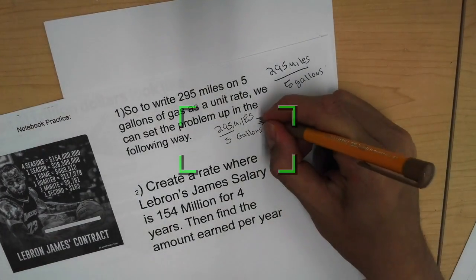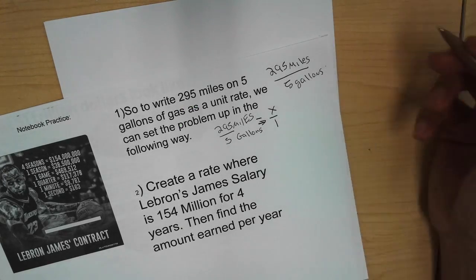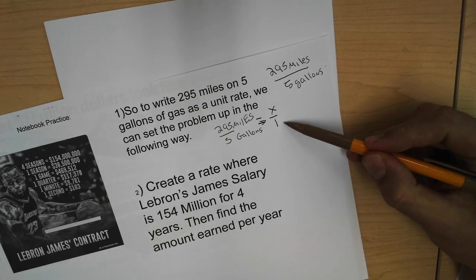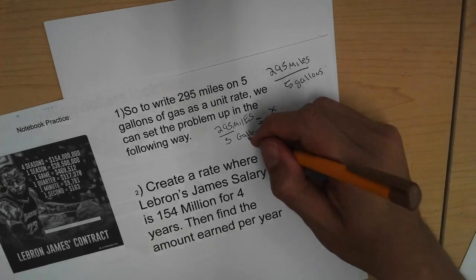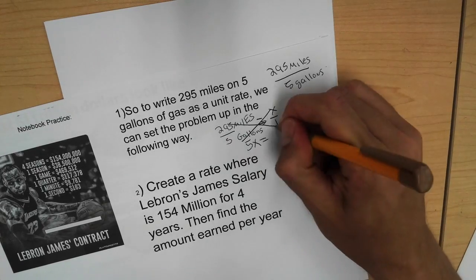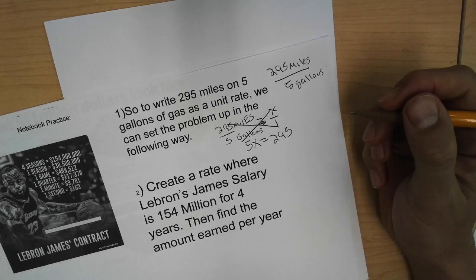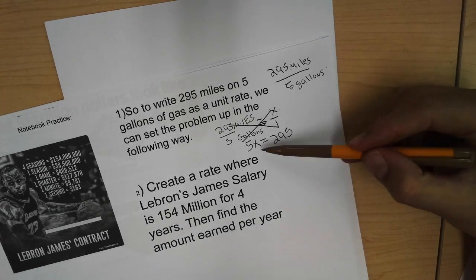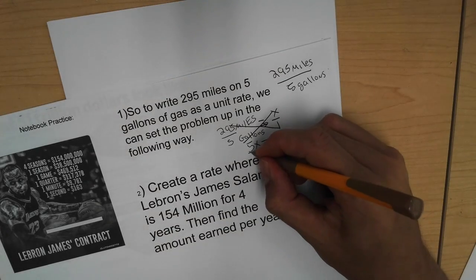So what I'm going to do is set this equal to 1 over x. Because remember, a unit rate means per 1. And we have a blank here, so we're going to put an x in there. To solve this, we'll use cross products. We get 5x is equal to 295. Our goal is to still get x by itself to figure out what x is. So I'll continue and do the opposite.